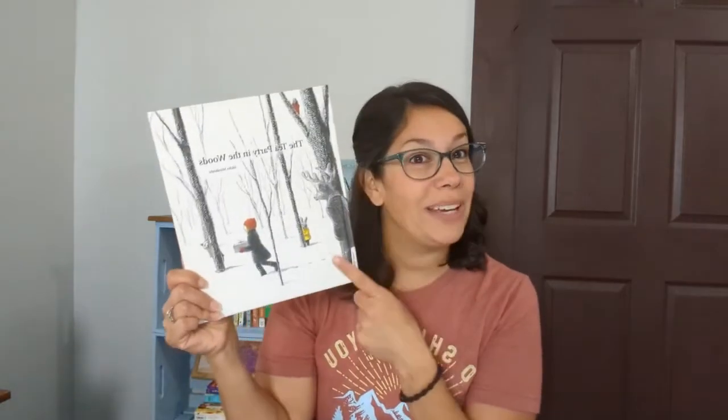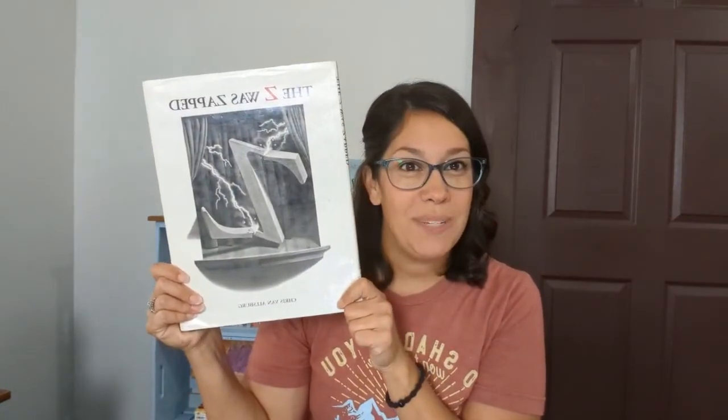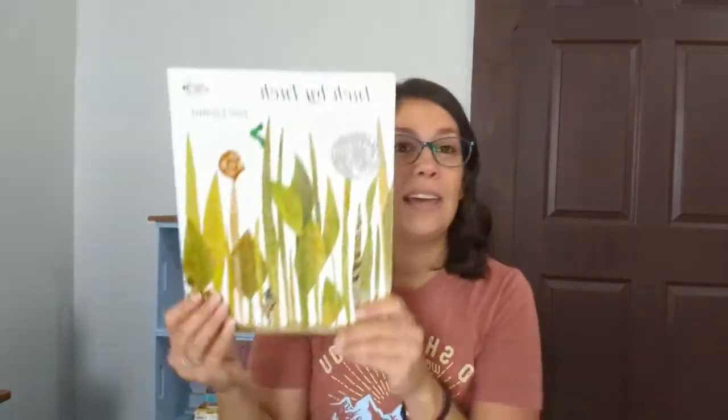That's the most amazing part of this curriculum, and what really makes it shine is the books. So let's go through all of the 16 books that go with this curriculum. So first up, like I've already showed you, is Tea Party in the Woods. The Z Was Zapped. Inch by Inch. Raining Cats and Dogs. The Little Red Lighthouse and the Great Gray Bridge. Cinderella. Wet Cement. The Fantastic Flying Books of Mr. Morris Lessmore.